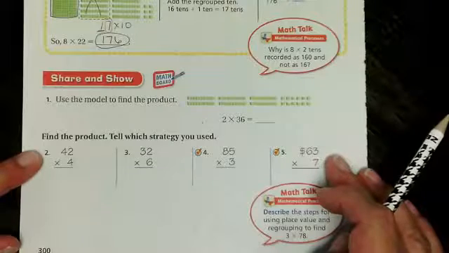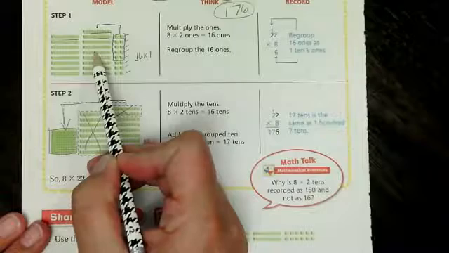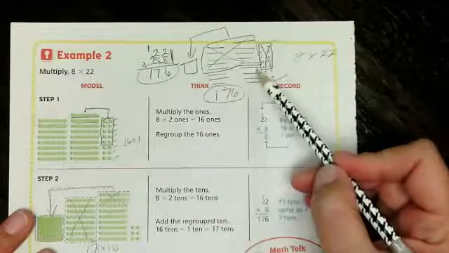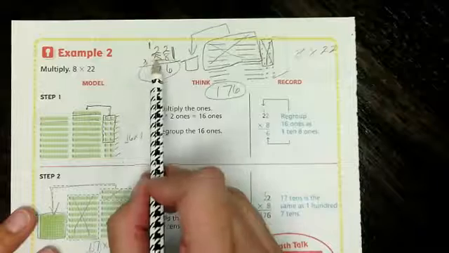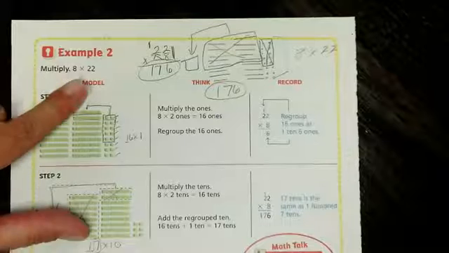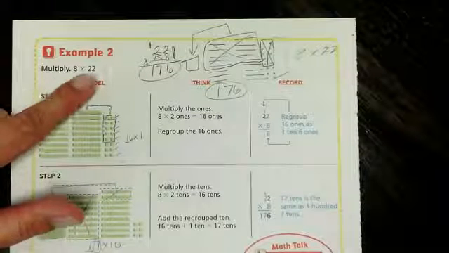Make sure you are using your strategies. Strategies include using base 10 blocks to model it, just like we did here, okay? Or you can use your equation and do your multiplication this way. You also have partial products that you could use as a strategy. All right, I'm going to show you how to do this one really quick as a partial product, and then you'll have 3 different strategies to pick from.